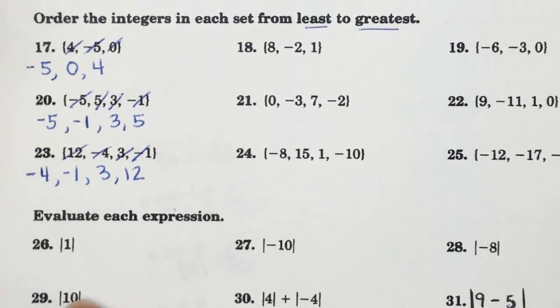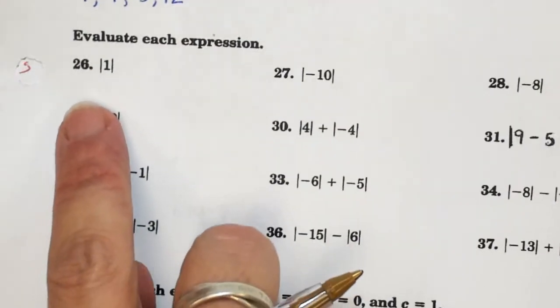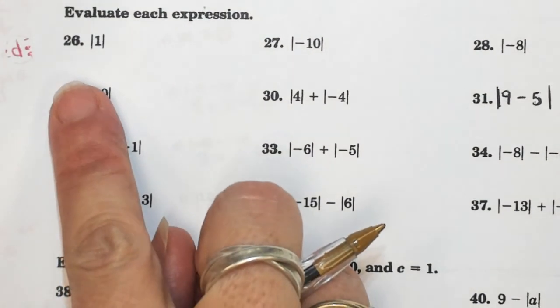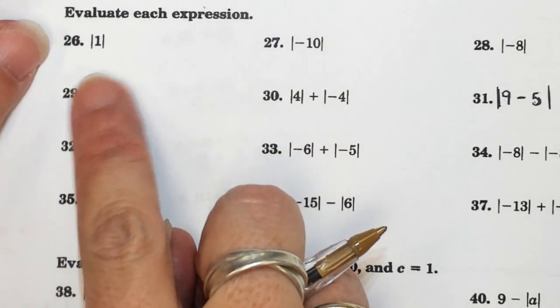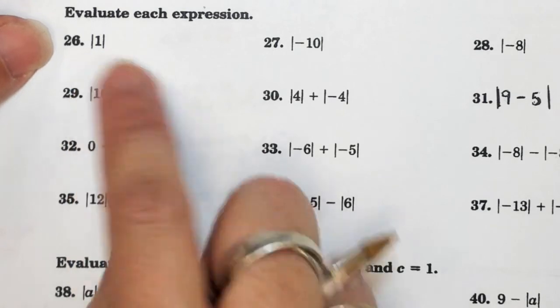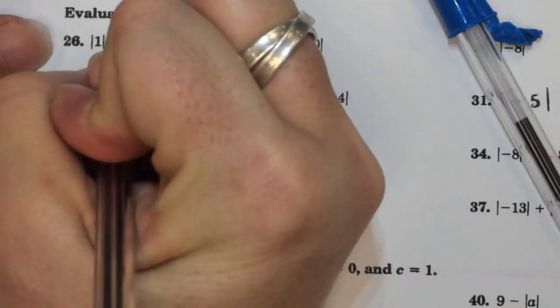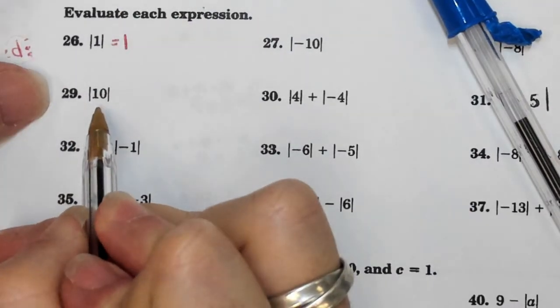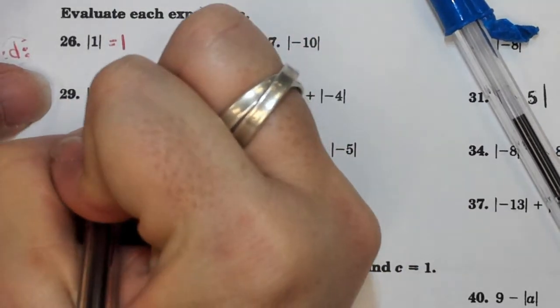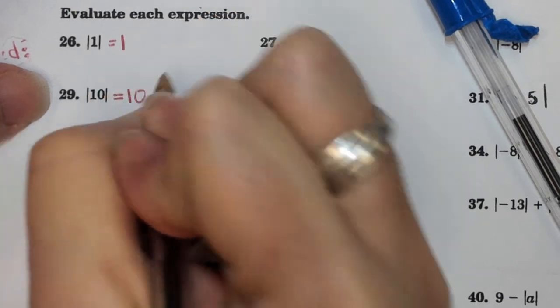Okay, so looking at 26. Here we go. Please look at 26. This is a new section. Okay, here we go. Absolute value of 1. 1. That is correct. Absolute value of 10. 10. Okay.